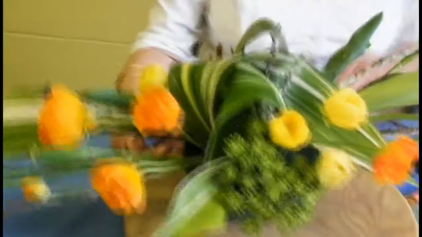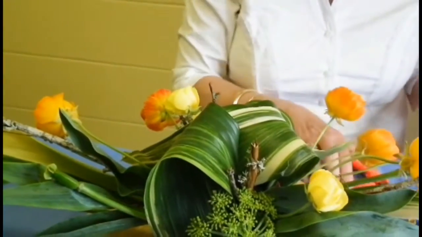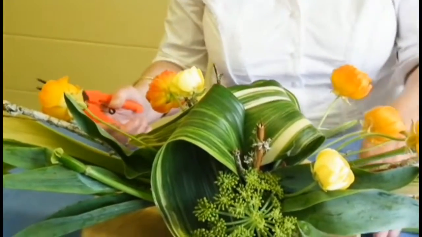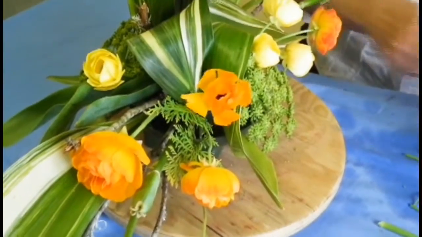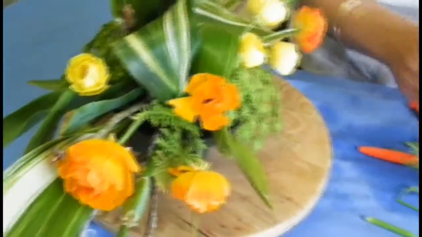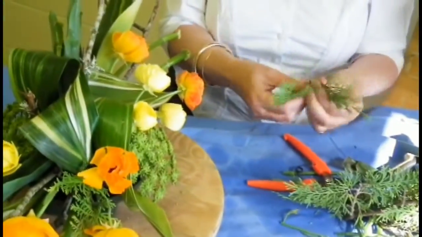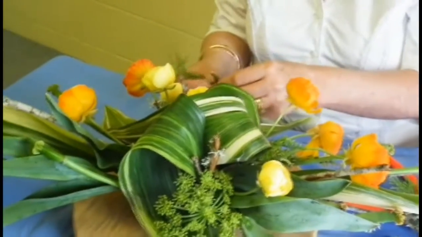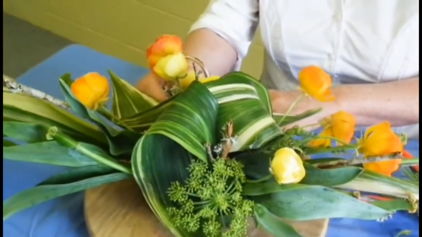Much better. And finish off just like we did before with a tiny, tiny little bit of conifer. You don't want it to be mucking up the line too much. It's just really deep down in the background.